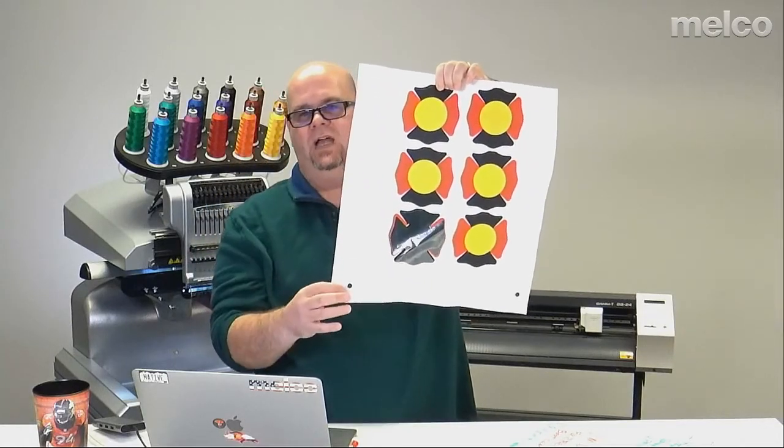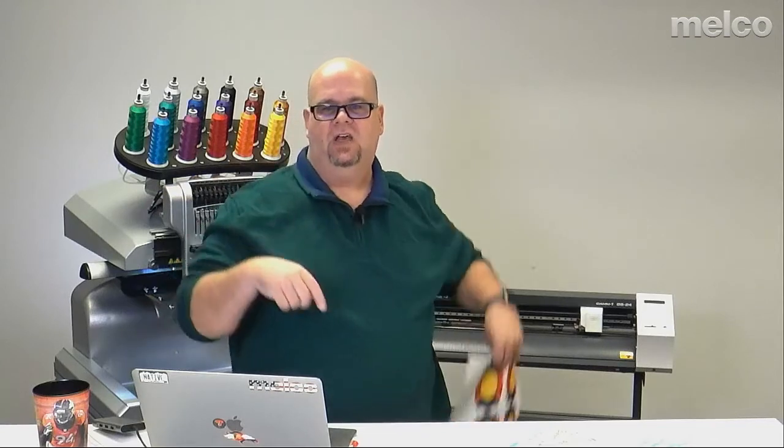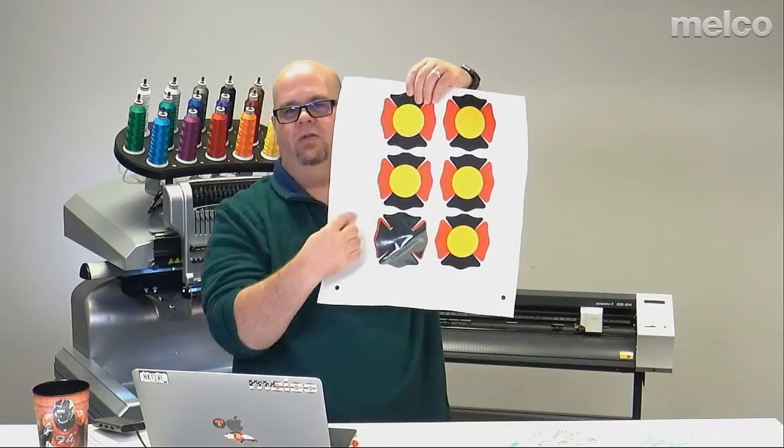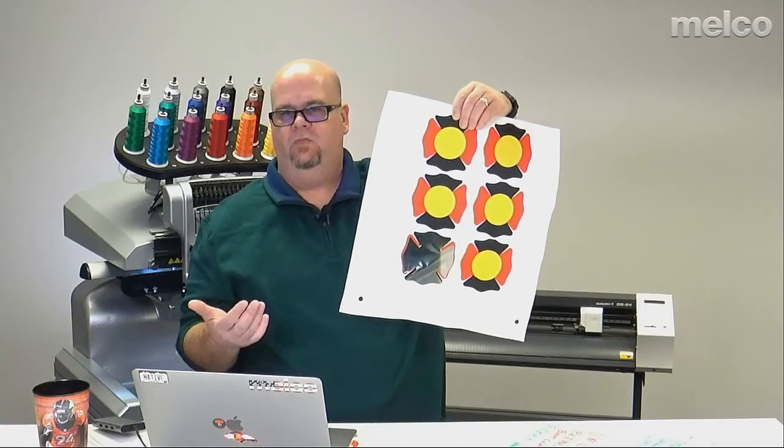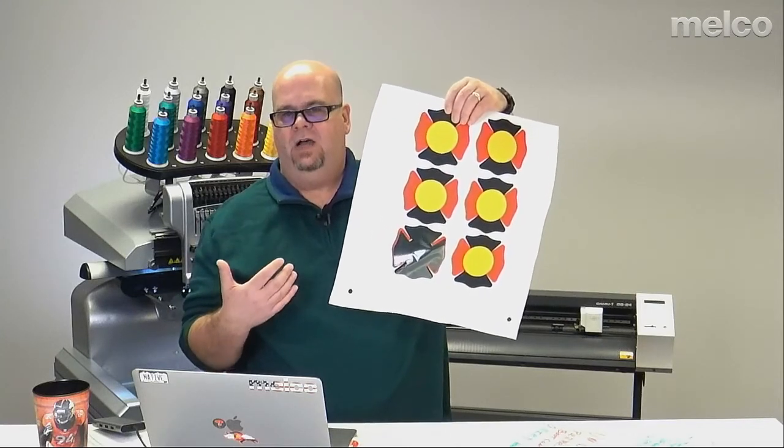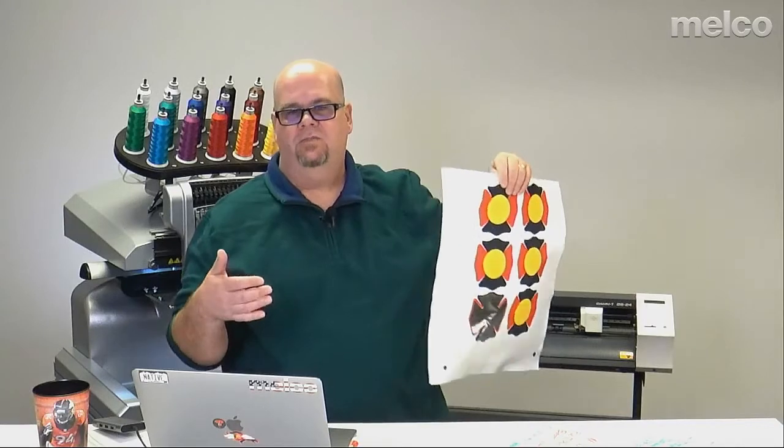What those dots do is the plotter actually has an eye that goes through and looks for those dots, and then it registers the cuts to be right around the colors that we printed. So you can re-register it once we put it back onto the plotter. Really cool feature, kind of like our laser alignment on the Melco machine. So hopefully that helped answer your question.